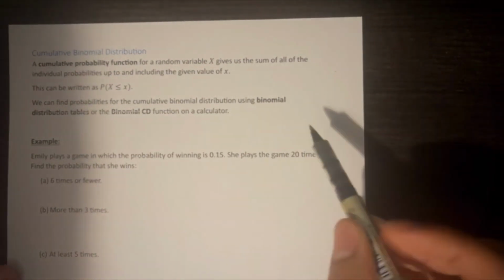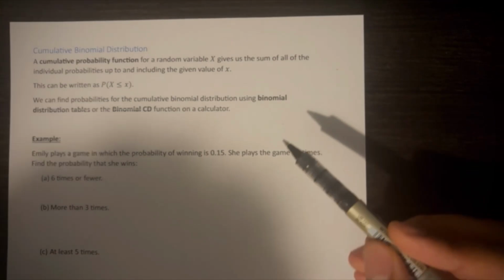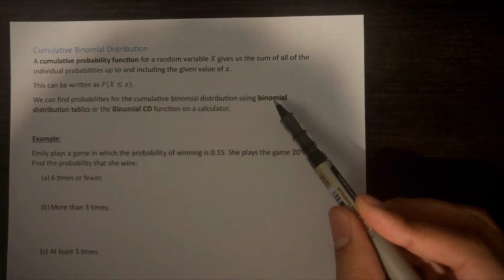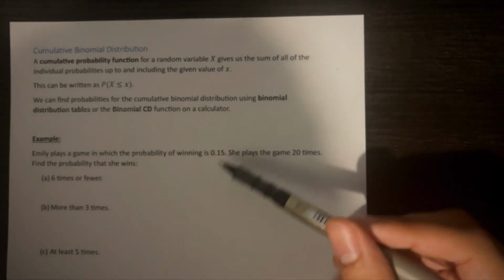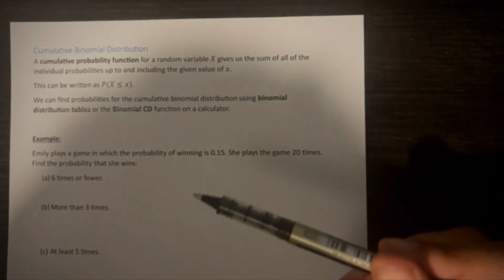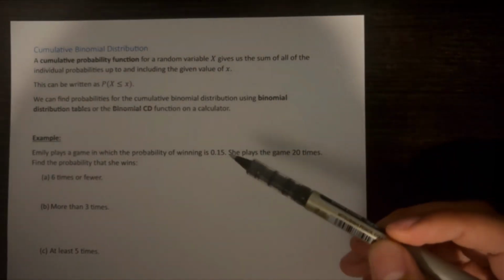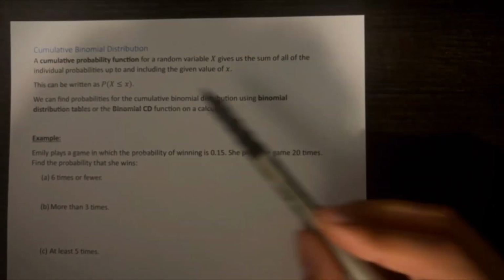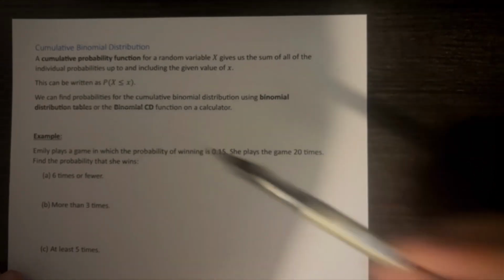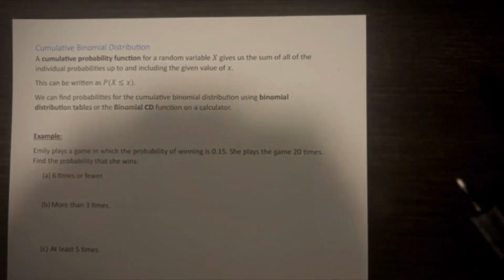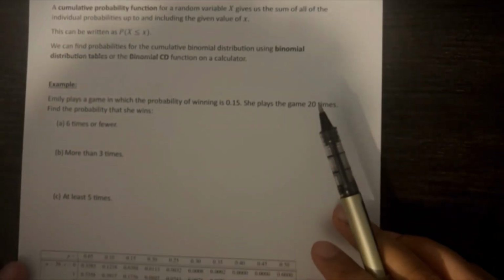And we can find probabilities for the cumulative binomial distribution using binomial distribution tables. They are given in the formula sheet in exams. There are some in the back of the Pearson Edexcel textbook as well. So we're going to use those, and also I'm going to demonstrate use of that function on a calculator as well. So here's our example.